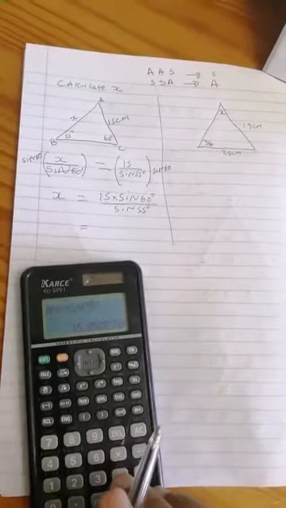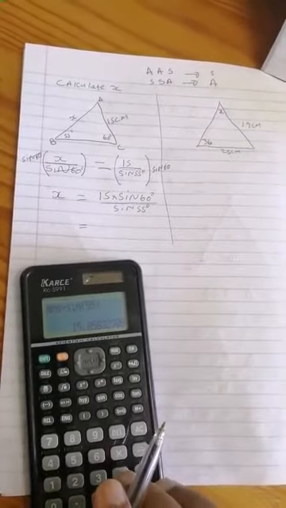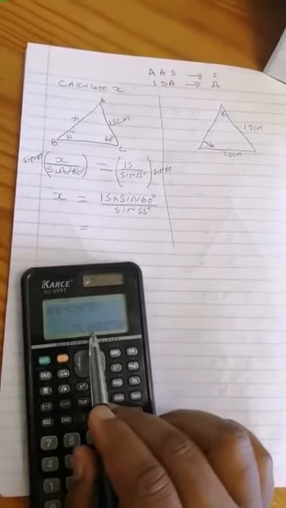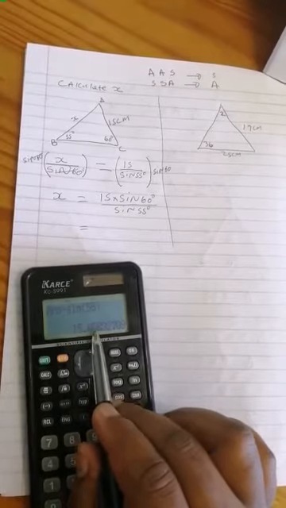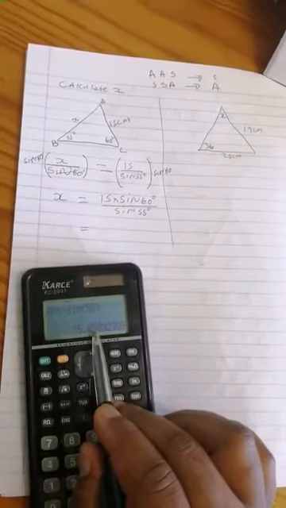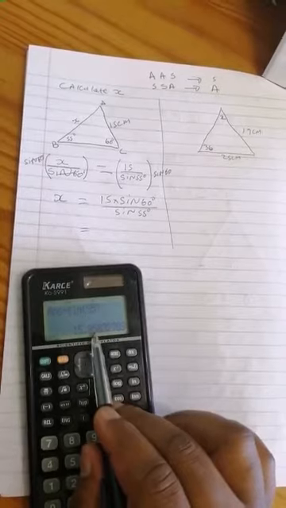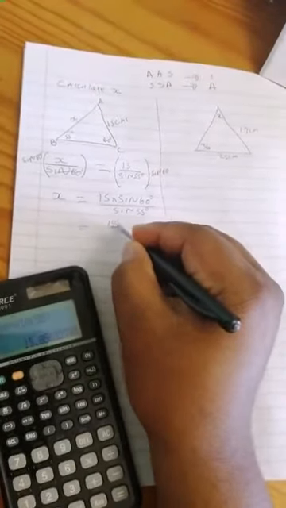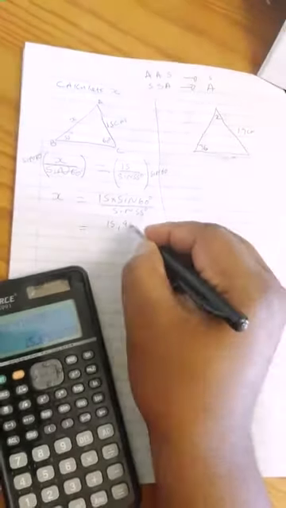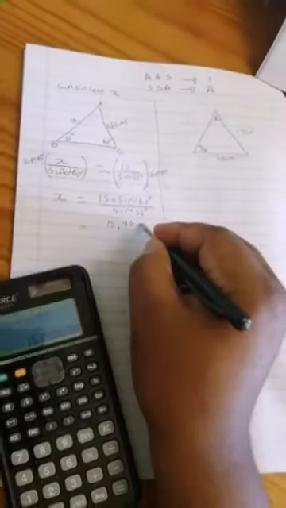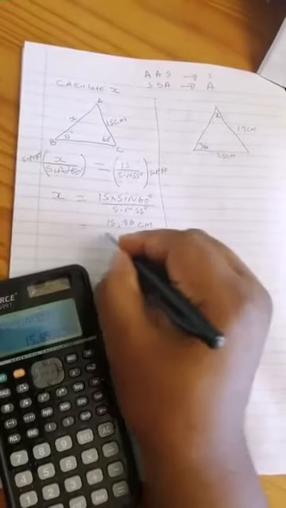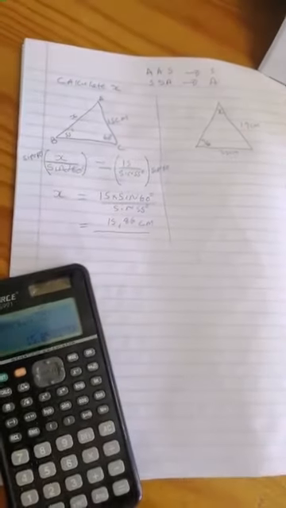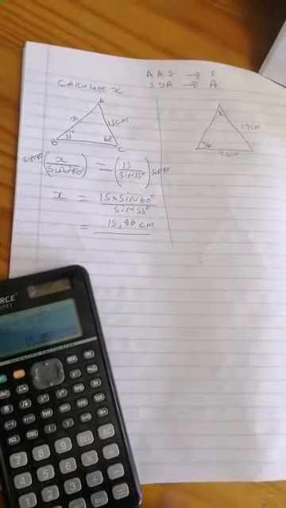We've got to round off to 2 decimal places, as you can see. The second digit after the comma is 5, and the third one is 8, so this has to go up. So we'll have 15,86. This is in centimeters, and that is the size of x.